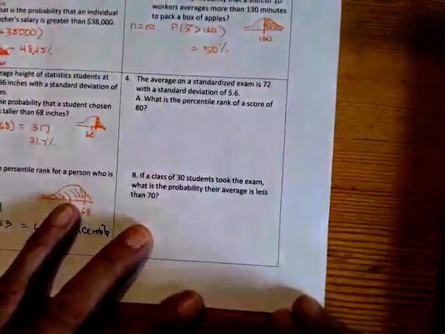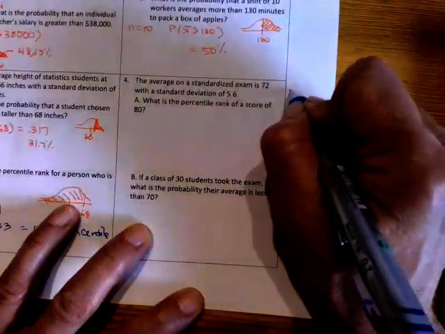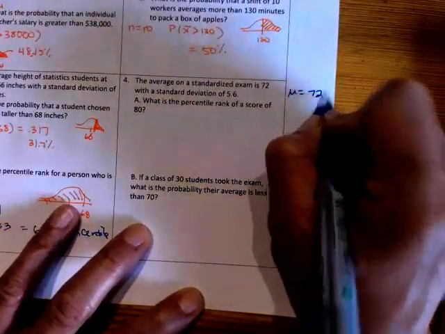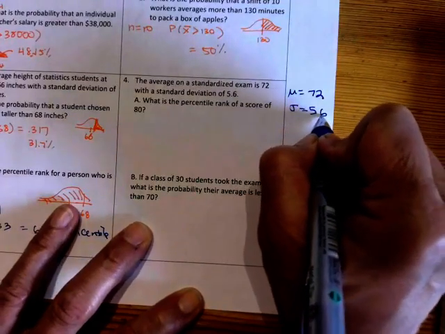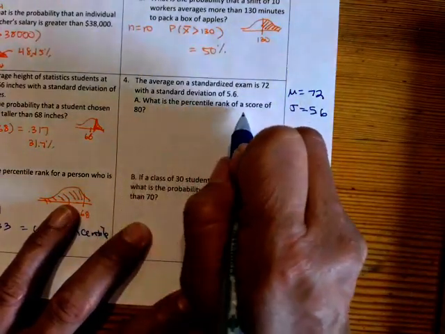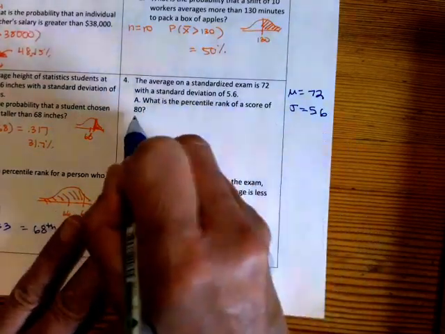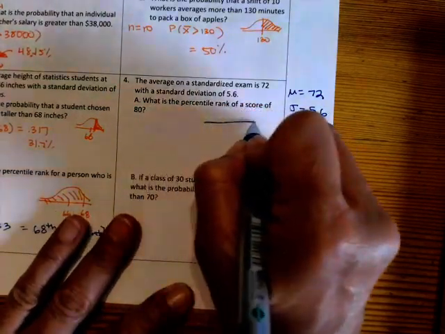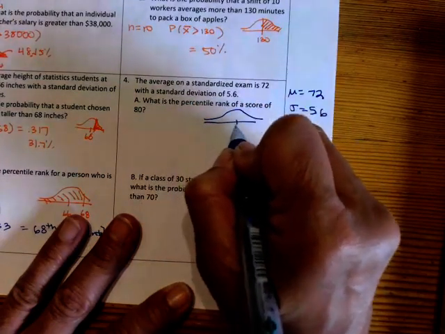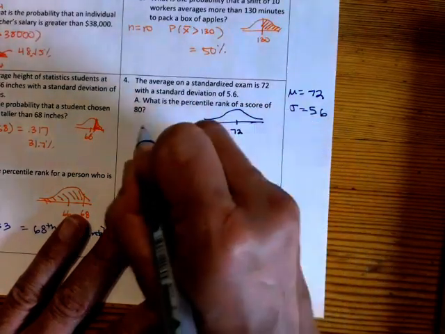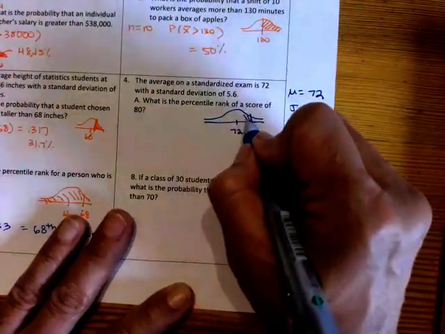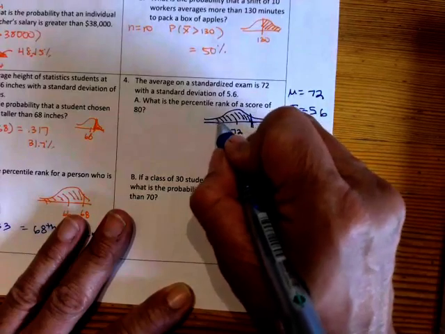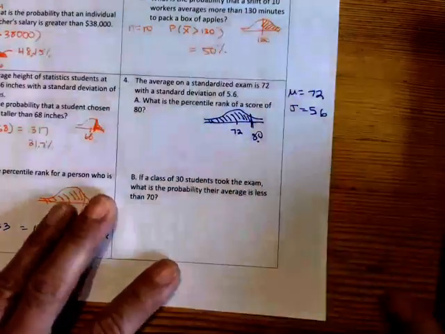Okay, one more example. The average on a standardized exam is 72, with a standard deviation of 5.6. What is the percentile rank if a person scores 80? There's 72 in the middle, so 80 is bigger than that. So here's my 80. Percentile rank, I need to know the area left of 80.